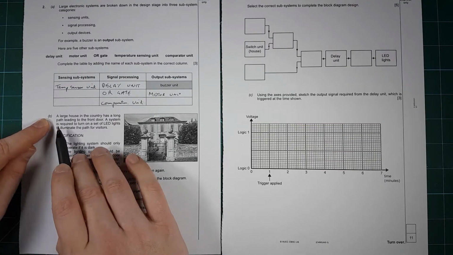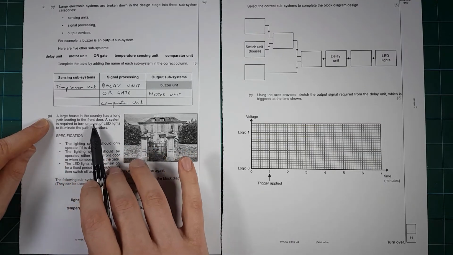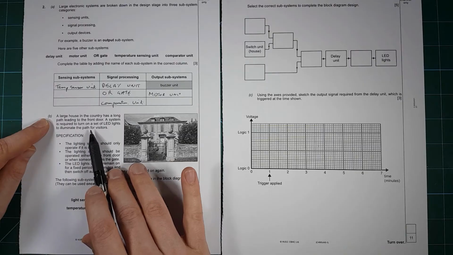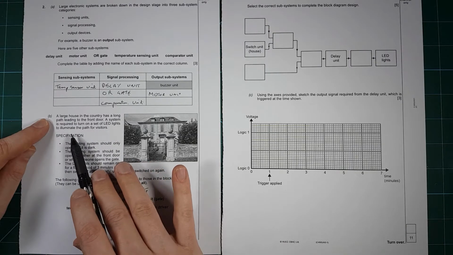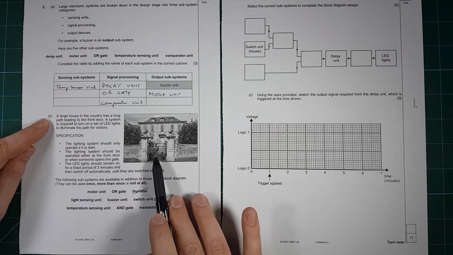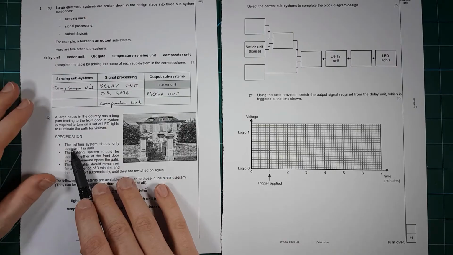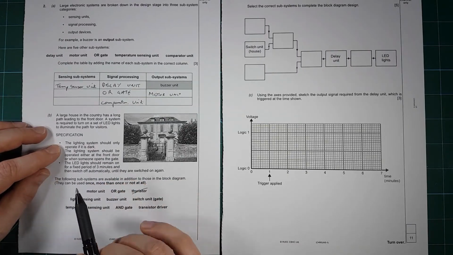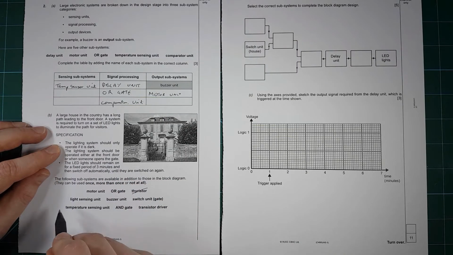Part B. A large house in the country has a long path leading to the front door. A system is required to turn on a set of LED lights to illuminate the path and the visitors. The lighting system should only operate if it's dark, so we're going to need to use a light sensor.